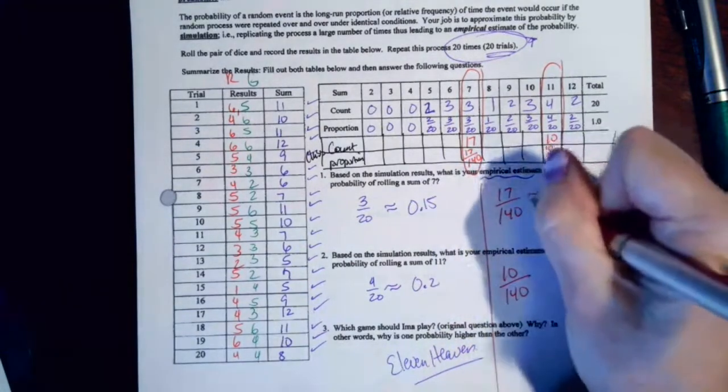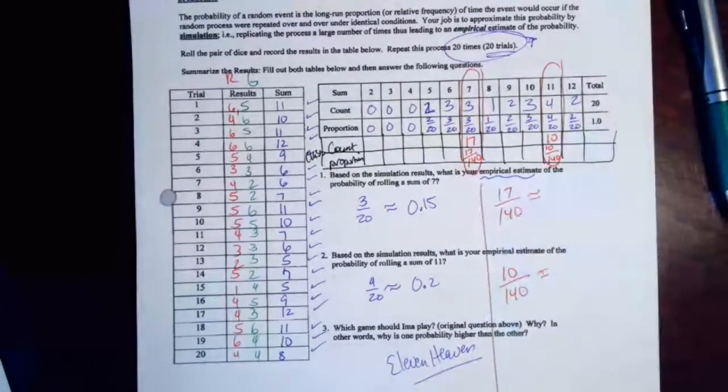Turn those into decimals for me. Give me 2 decimal places. How are you going to turn those into decimals for me?